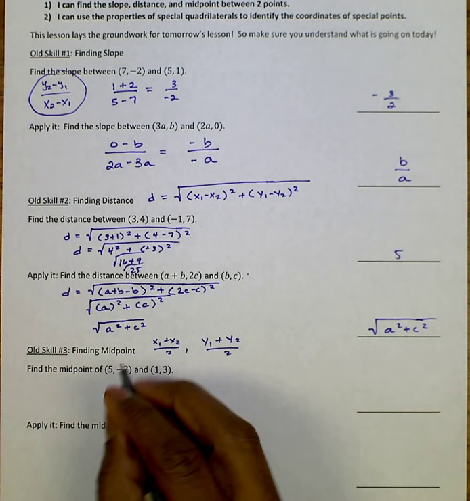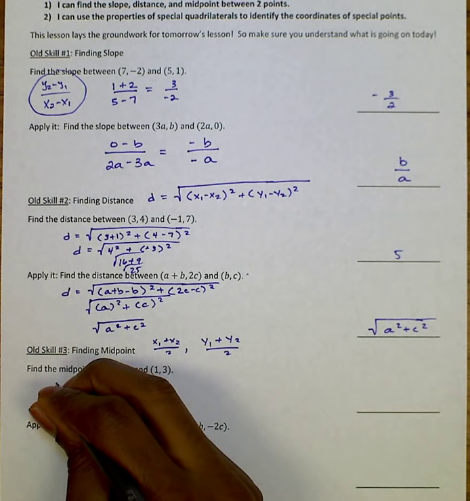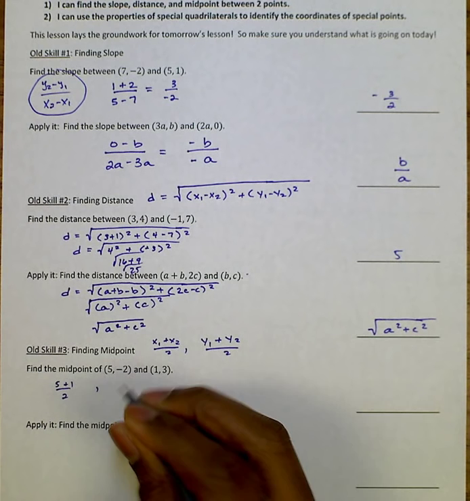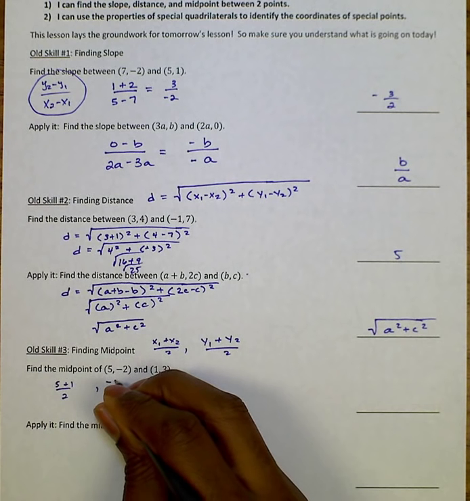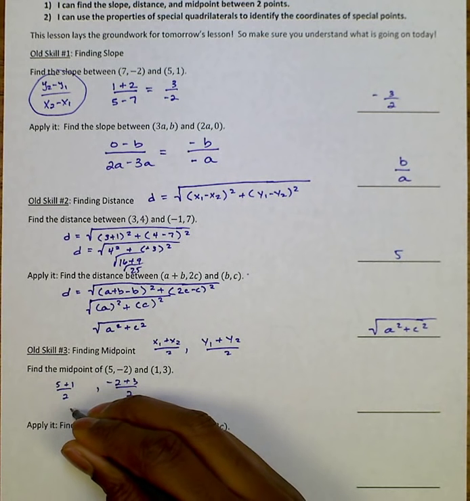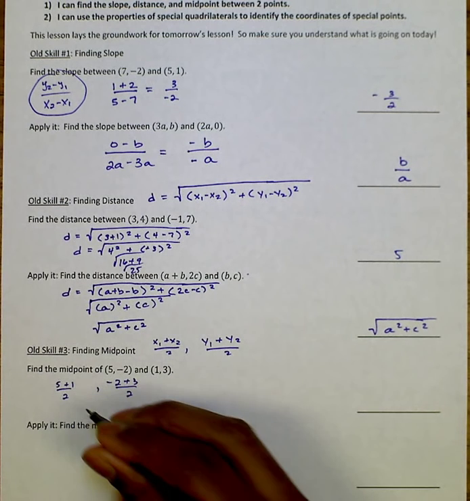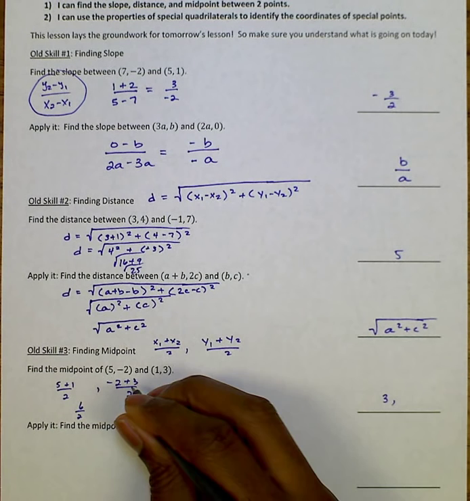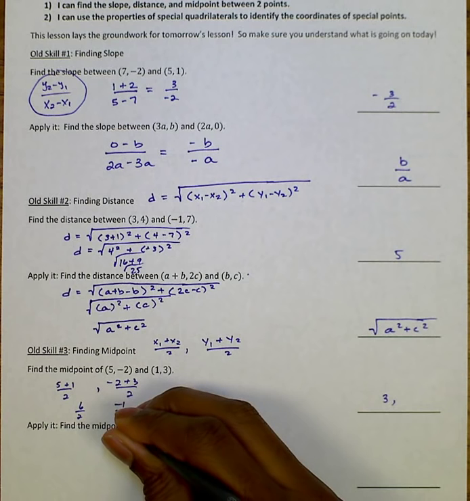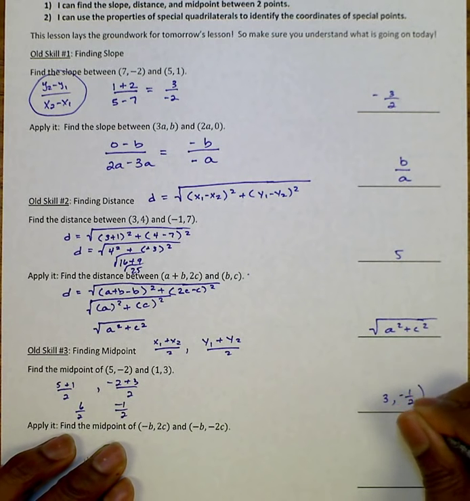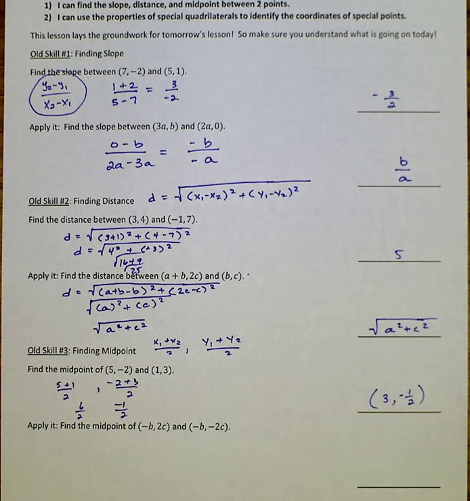So, when we do that, we have 5 plus 1 over 2, comma negative 2 plus 3 over 2. So 5 plus 1 is 6. 6 over 2 is 3, comma negative 2 plus 3 is negative 1 over 2. And I can just leave it as that, negative 1/2. If you wanted to, you can make it a decimal. Don't see the point in this case, but you could.